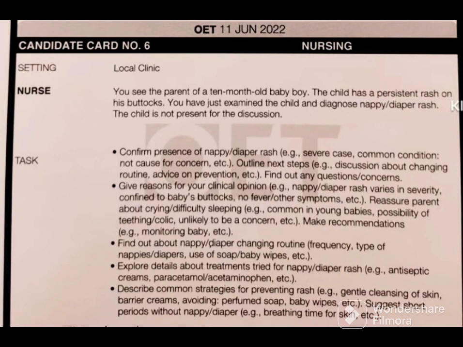And the next thing we are going to discuss is the following management. For your further information, I would like to tell you that we can discuss changing your baby's routine regarding the diaper changes and usage, as well as I can give you some advice on prevention of the rashes also. Is it okay with you? Like that we can ask. Then find out any questions or concerns. We can ask, do you have any concerns before proceeding?